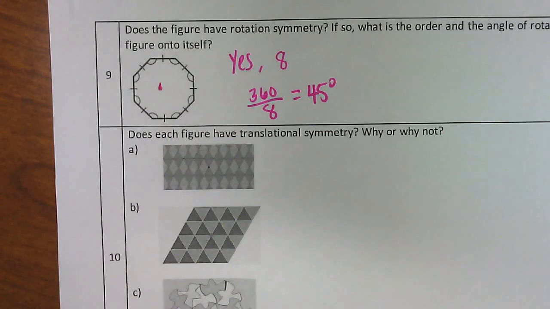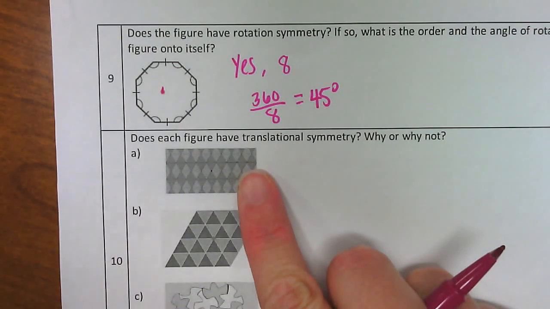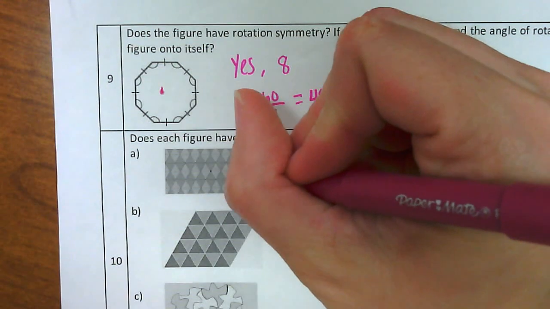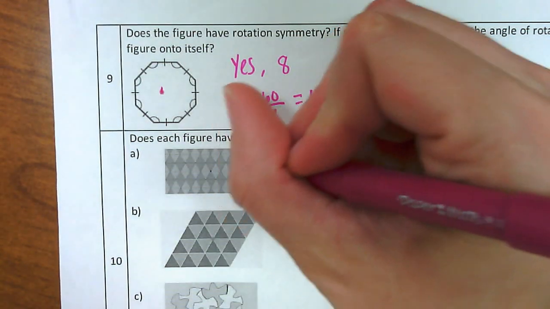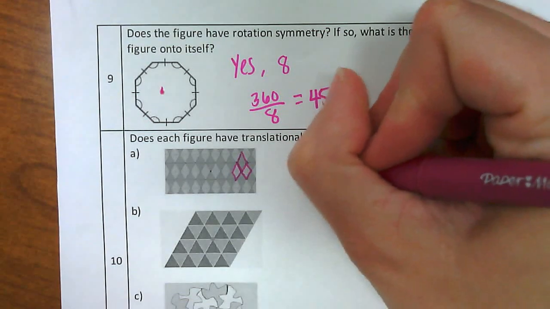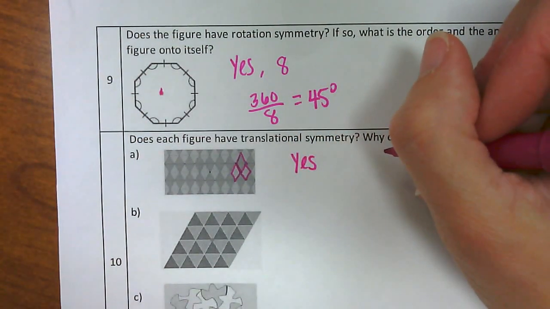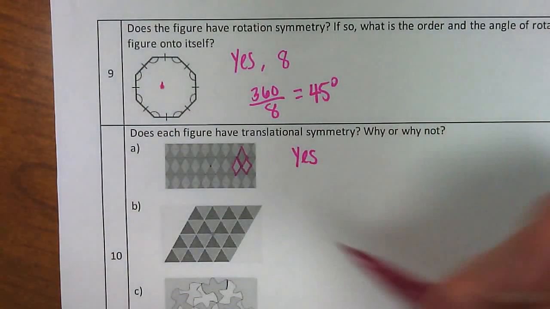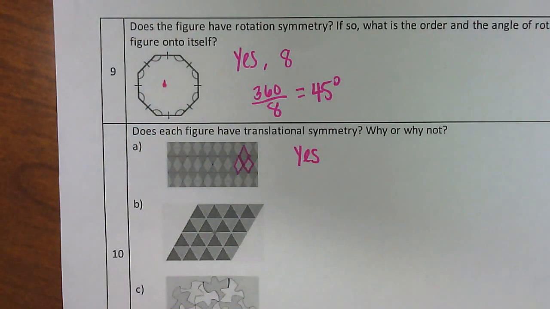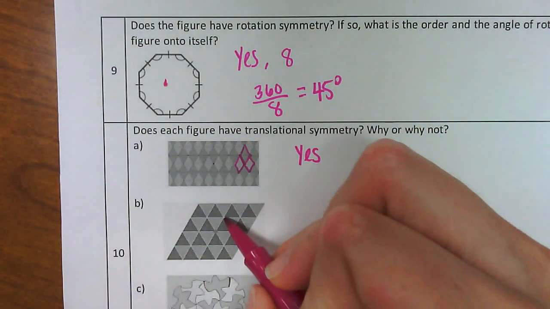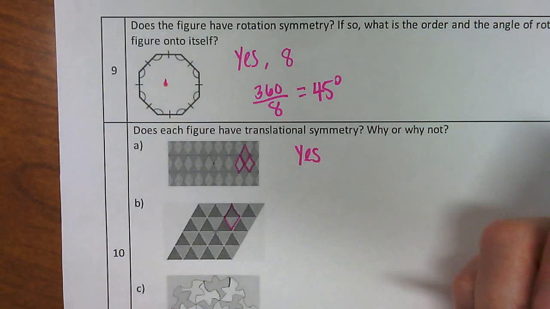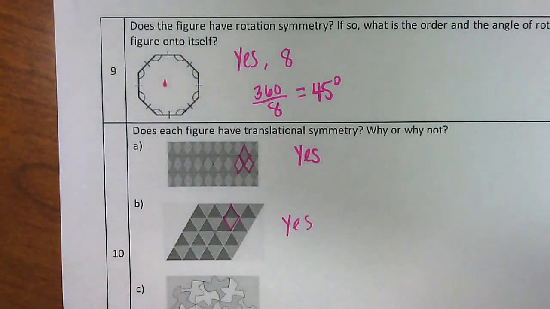All right, the next one is translational symmetry, why or why not. So it's important to know that the figure of a rhombus does have translation symmetry. So these are just a bunch of rhombi, the light ones and the dark ones. So this is yes, because a rhombus has translation symmetry. In these pictures, if you put the two triangles together, they make a rhombus. So this one is yes also.